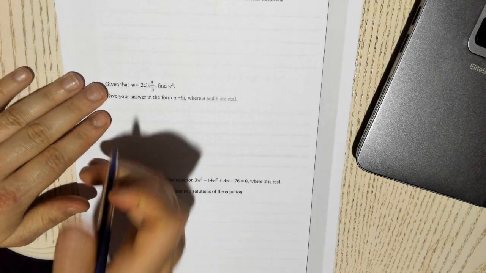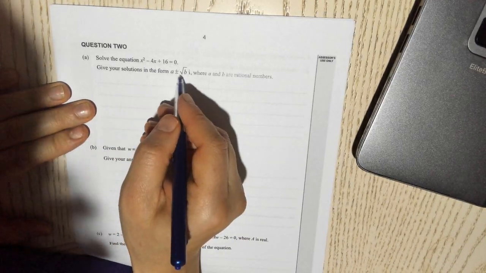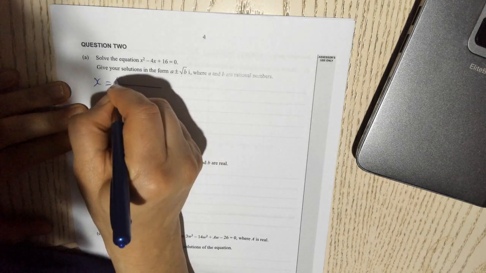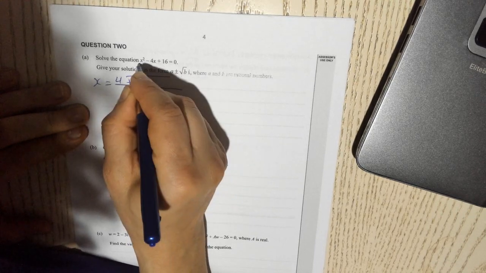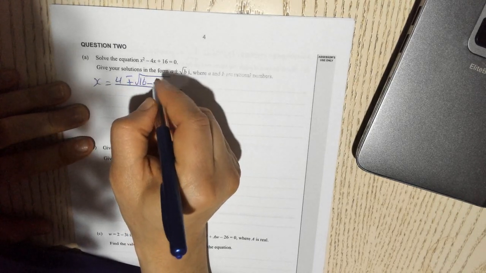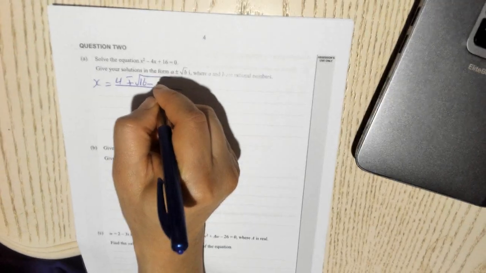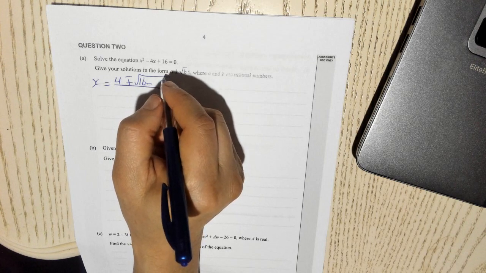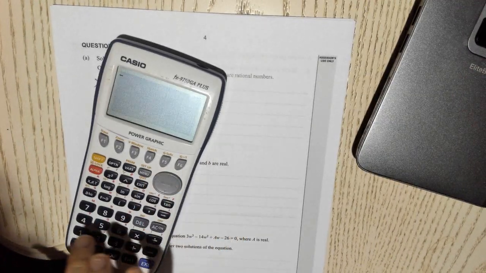Okay, next question. Again, solution, so you need to write it as a quadratic formula. So it's negative b, that's giving me 4. b squared is 16 minus 4 times a times c, so that's 4 times 16. It's too late, I don't want to think about it. 4 times 16, 64.